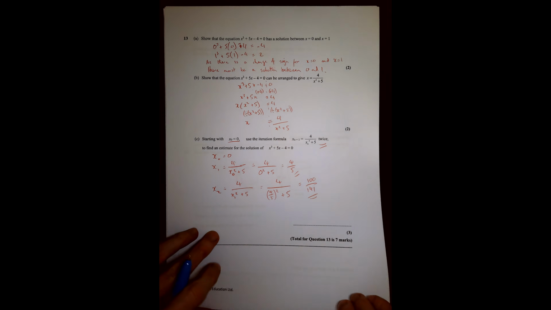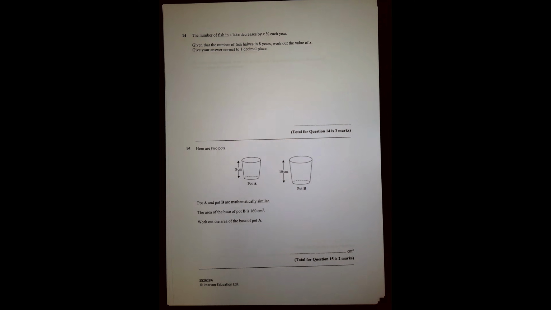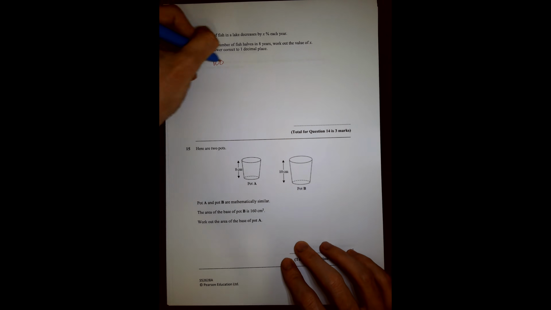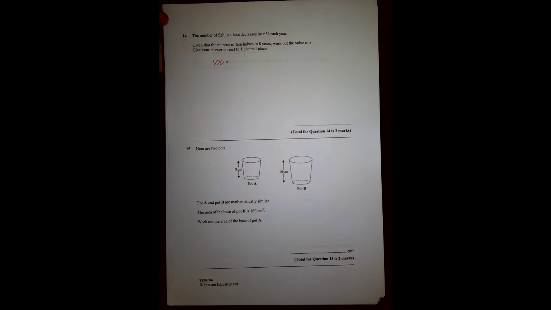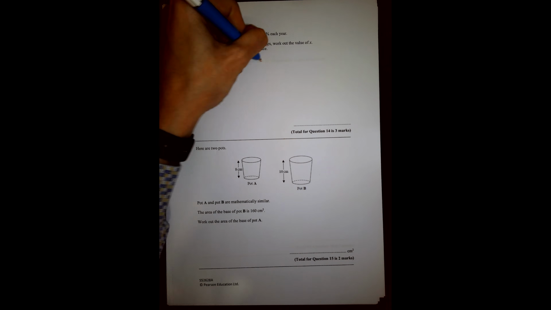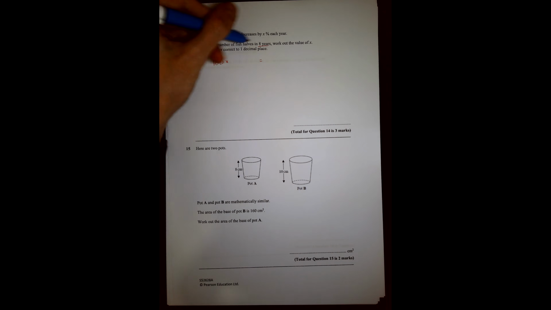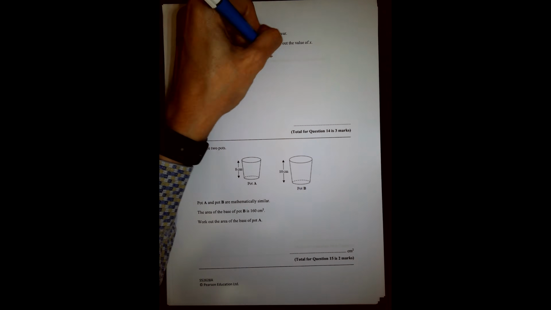Okay, question 14. The number of fish in a lake decreases by X% each year. Given the number of fish halves in 8 years, work out the value of X. Now, an easy way to do this is to think of an easy number to deal with, like 100. If I multiply that by the multiplier, 8 times for 8 years, I'm going to end up with half of what I started with. If I started with 100, I'm going to end up with 50.